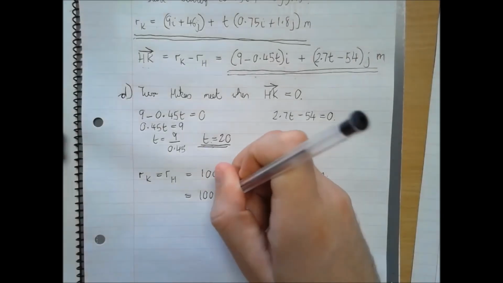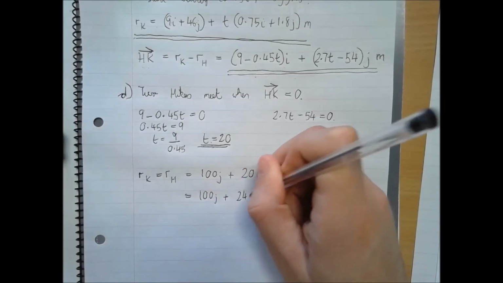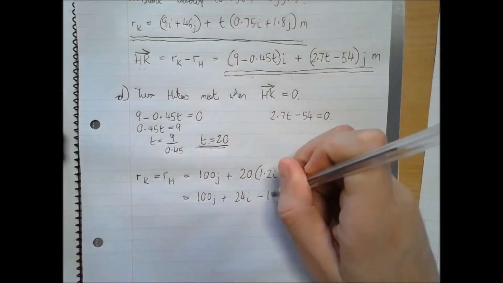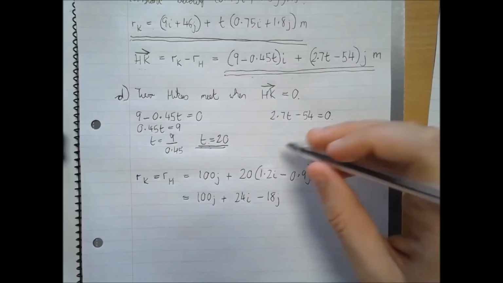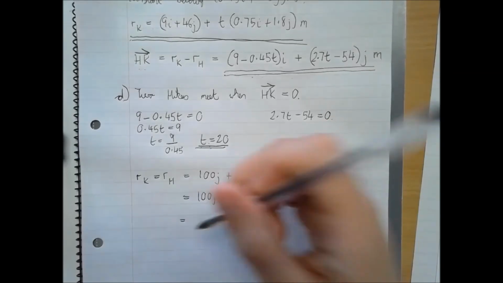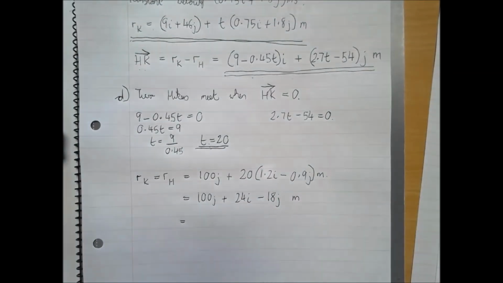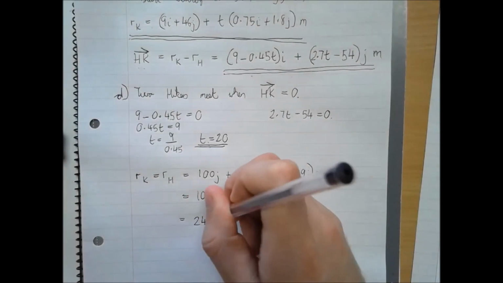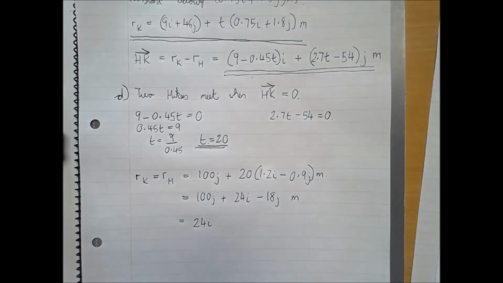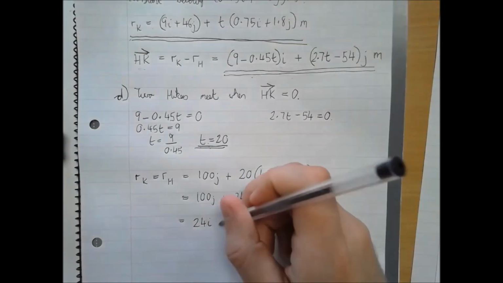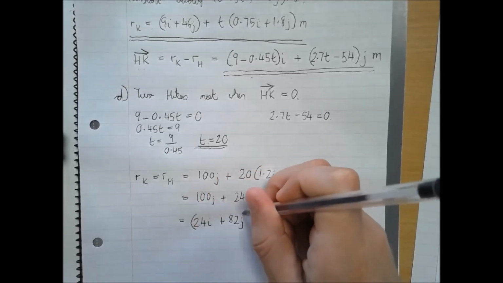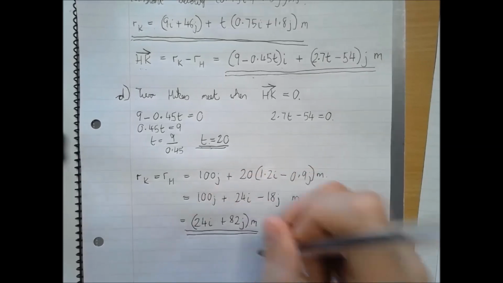So that gives 100j plus 24i, and then 20 times minus 0.9 will give us minus 18j. So joining that all together, we've got 24i, and 100 minus 18, which will give us 82j. And that's your final answer there.